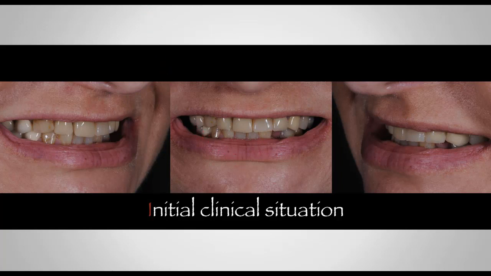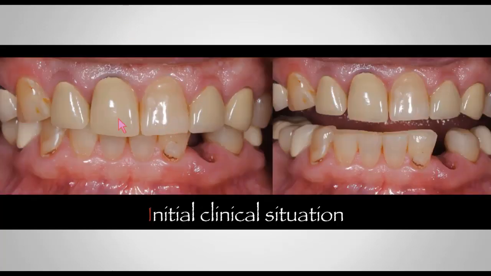So this is the preoperative view of the patient. You can see she was missing one of the mandibular incisors. She had a combination of natural teeth with a lot of PFM crowns, and that's what you're seeing right here. So this was challenging because we had to bond to these PFM crowns and to the natural teeth.